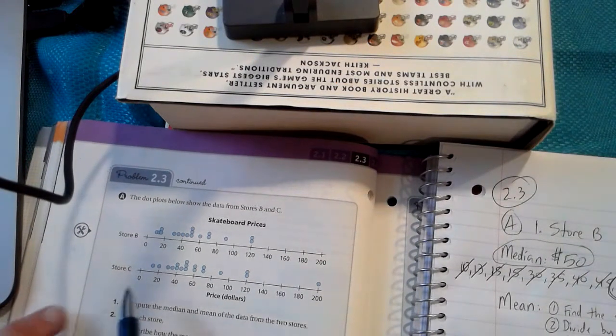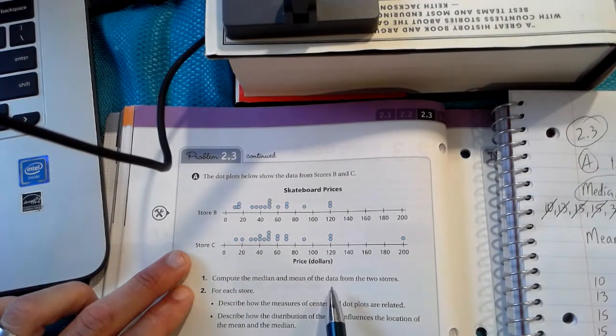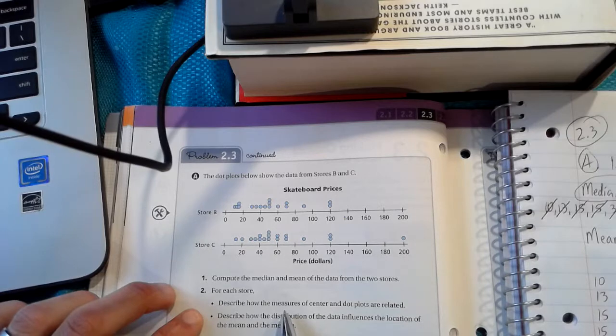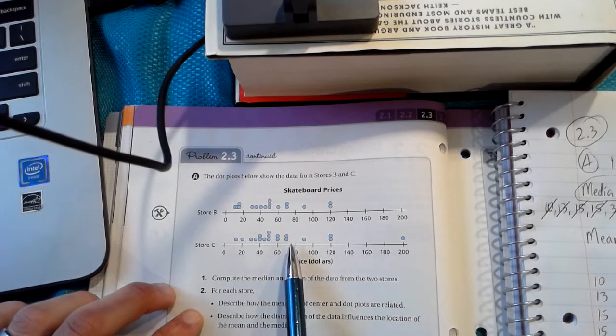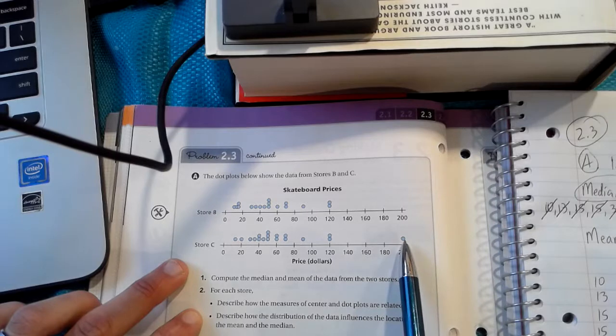So what I would like for you guys to do today is I would like for all of you to do the same thing for store C. Find the median and the mean and figure out how the mean and median compare to the dots and the distribution of the dots in store C. You'll notice I'm wondering what effect this really expensive skateboard might have on the mean and the median for store C. I wonder if that skateboard's made out of gold.